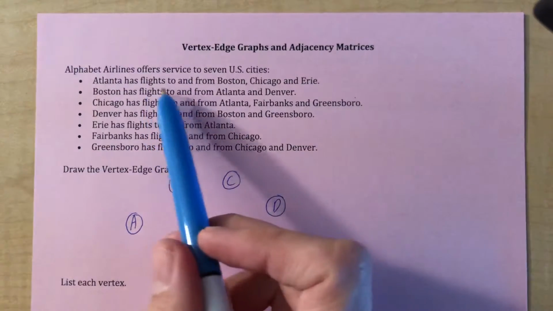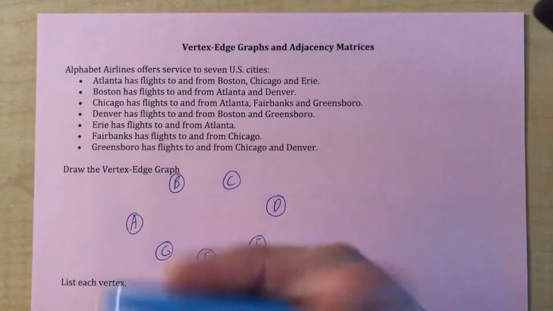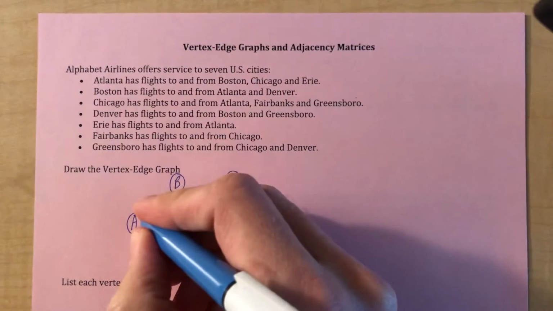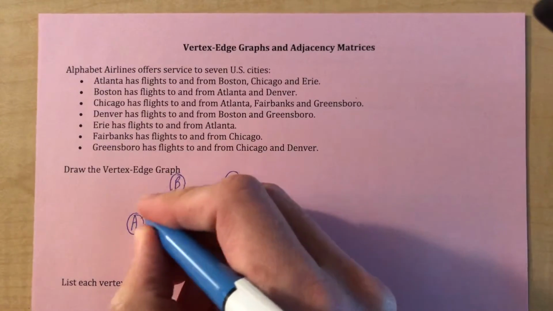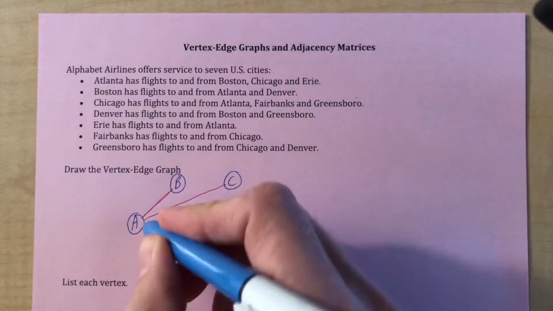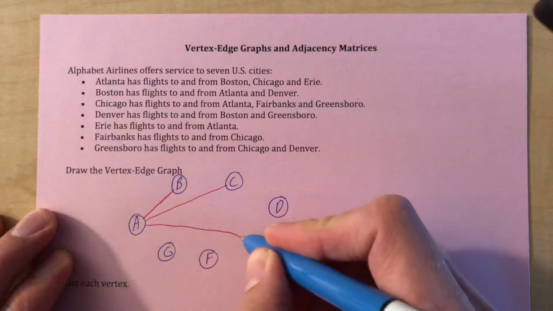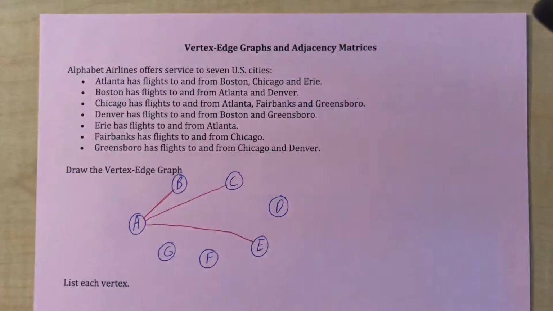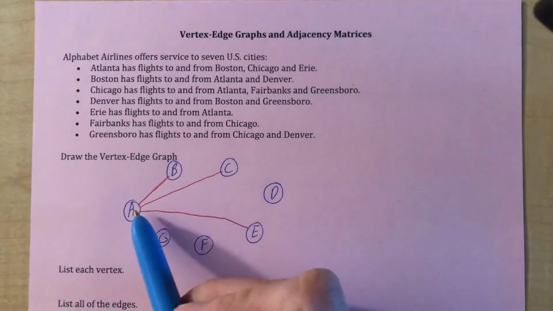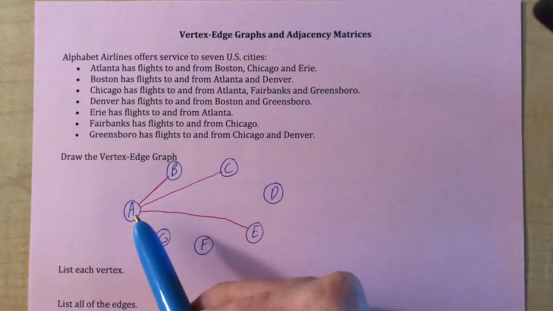So Atlanta has flights to and from Boston, Chicago, and Erie. So Atlanta to Boston. We'll switch colors just so things don't all run together. Atlanta to Boston, there's that. Atlanta to Chicago, and Atlanta to Erie, Pennsylvania. There we go. And so far we have connected Atlanta to the 3 cities that it is connected to. And it did say to and from, so I can go from Atlanta to Boston or Boston to Atlanta. All right, let's keep reading.